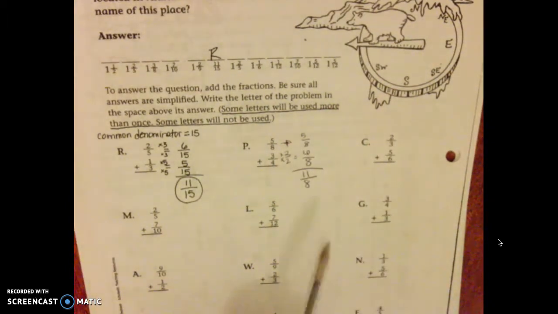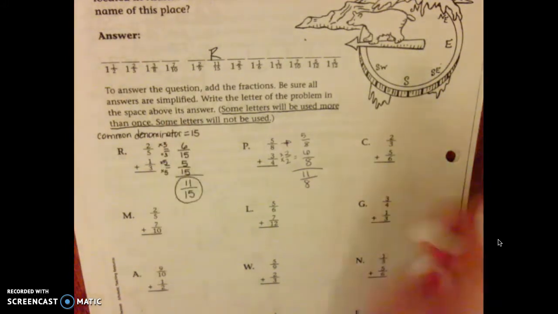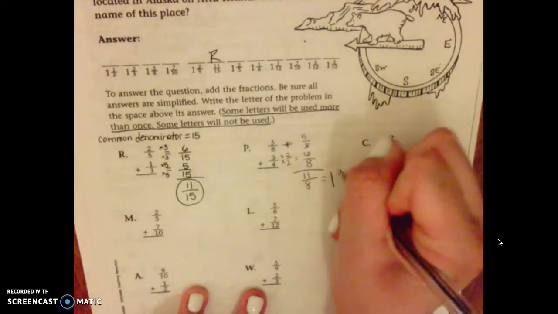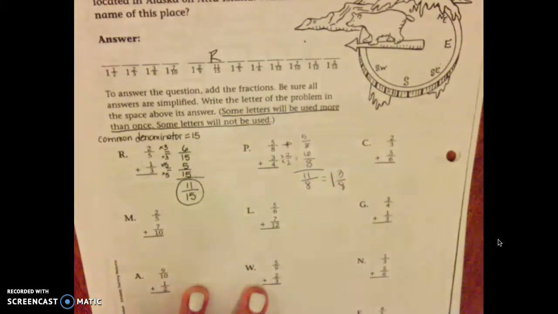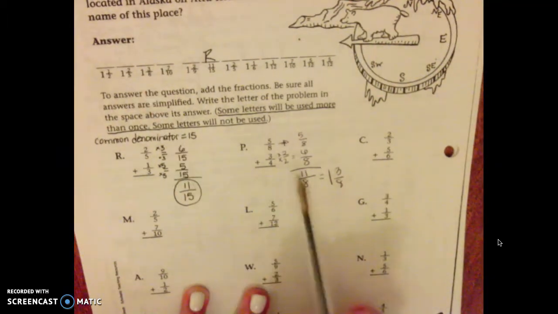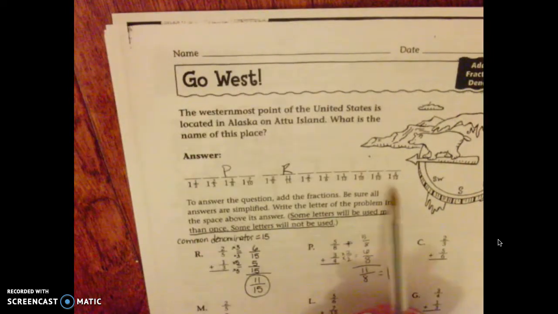Now, this is an improper fraction, and it says our answers must be simplified. So we need to write this as a mixed number. 8 goes into 11 one whole time, and there are 3 left over. So my final answer is 1 3/8. I'm going to look for my answer up here at the top. 1 3/8 is here. Some of them might be used more than once. This one only appears one time.